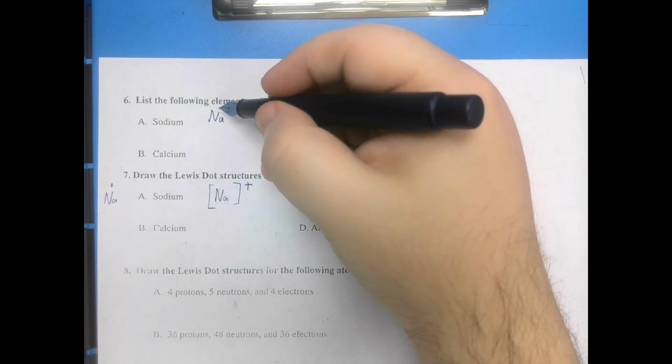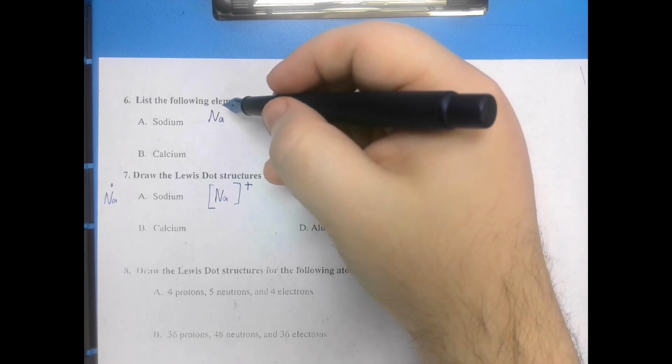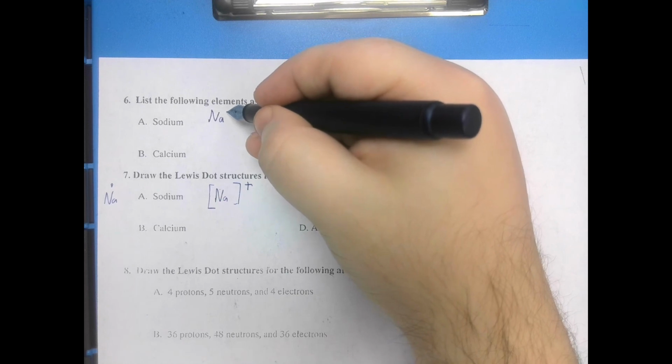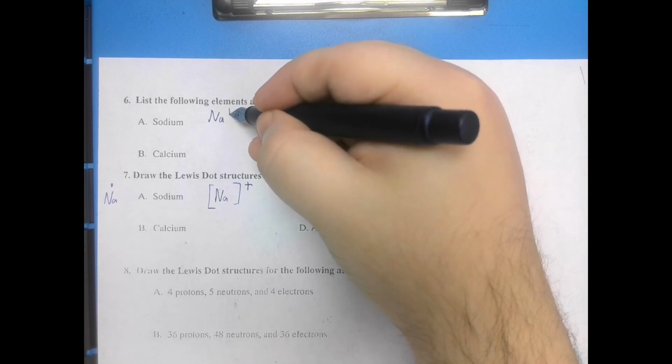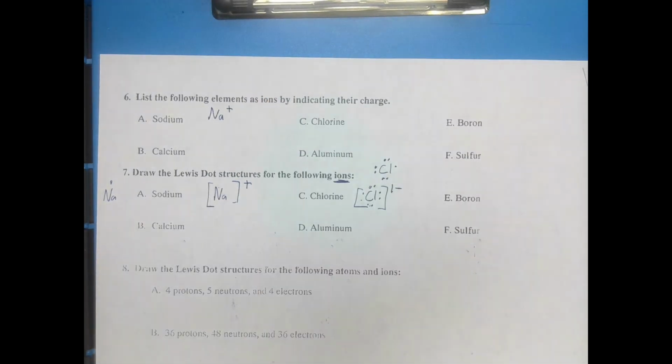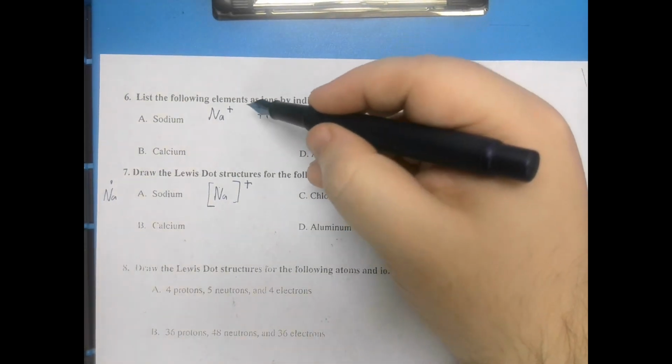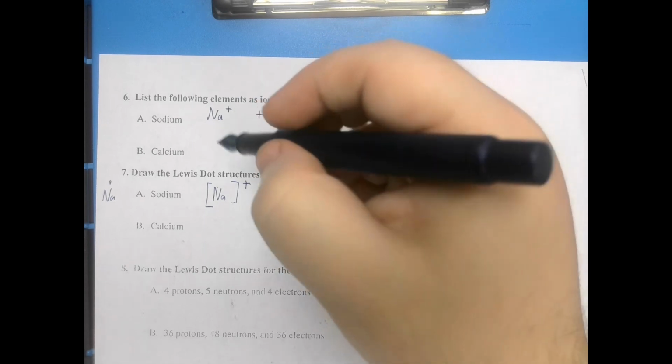Sodium has 1 valence electron, so when it becomes an ion, it becomes Na+. It's going to lose that 1 valence electron and become an ion. You could have also put +1. I counted it both ways on this one.